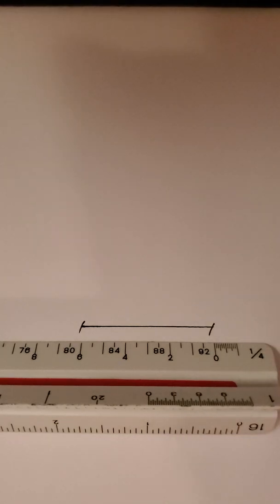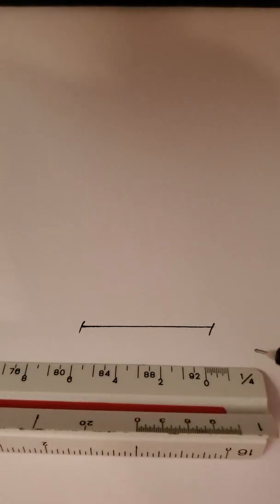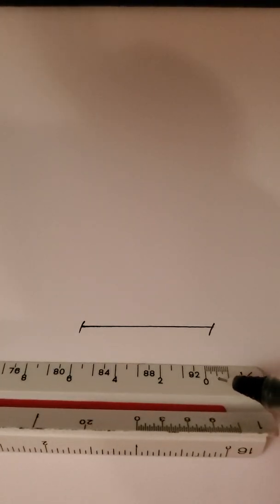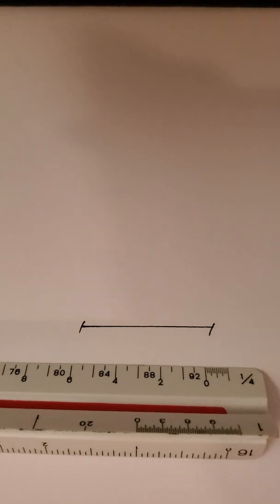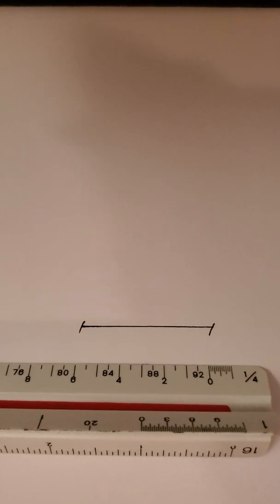There are many different reasons for that. One of them is how much room we have to show those divisions in each section. So in quarter inch scale, you actually have 12 divisions. So each line represents 1 inch in real life, right?